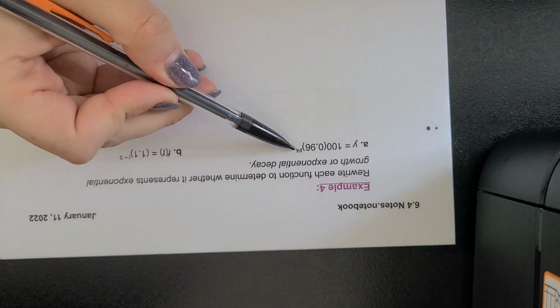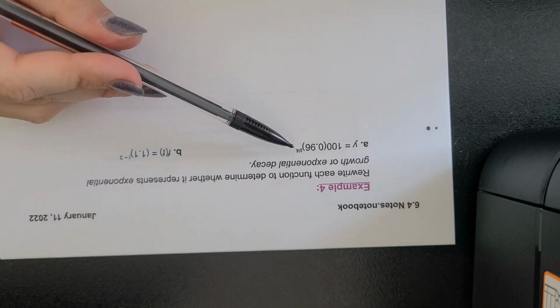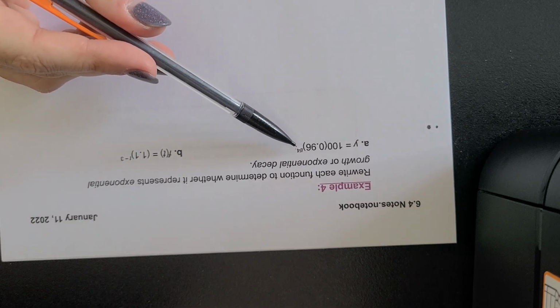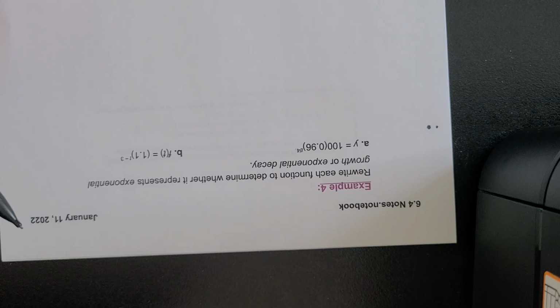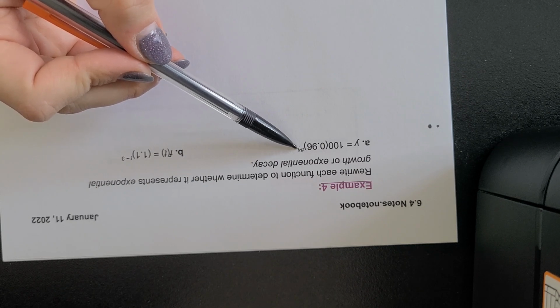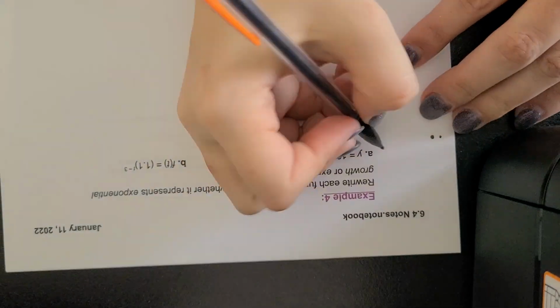All right, example 4. We want to rewrite it to determine if it's exponential growth or decay. In this instance, I have rational exponents or exponents that are subtracted. So I'm going to need to apply my rules of exponents in order to figure this out. Remember, when I have fractional exponents, what's actually happening there? The denominator of the fraction is actually the type of root that I will have.